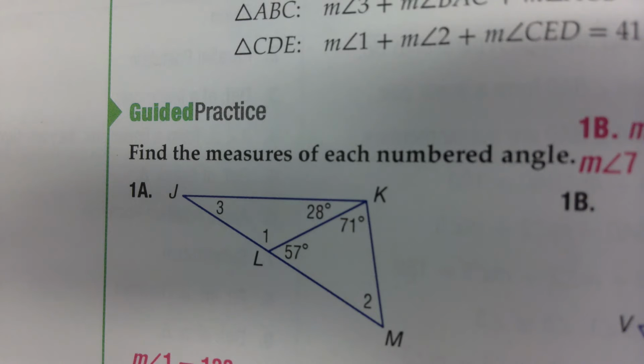So we know this whole angle right here is 99, right? So this is one way to find it. I'm going to tell you a couple different ways. This whole triangle, this angle plus this angle plus this angle, has to be 180, right? So 99 plus 52 plus angle 3 equals 180. 99 plus 52 is 151. So 151 plus angle 3 equals 180, or angle 3 equals 29. So we know this angle right here is 29.